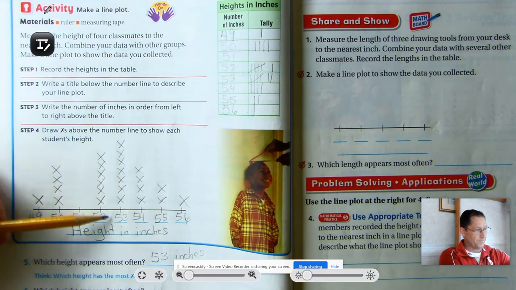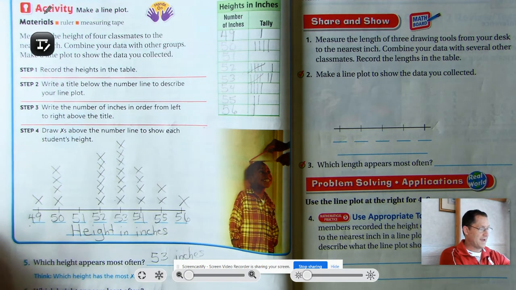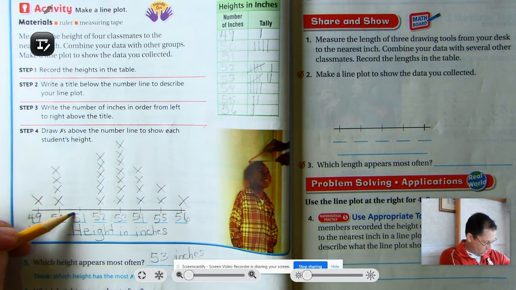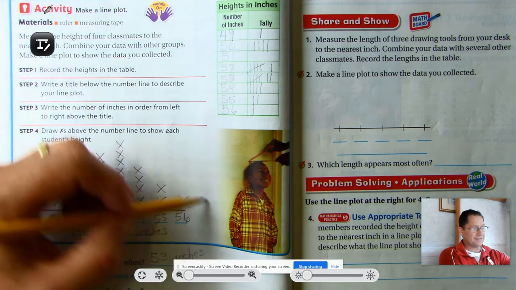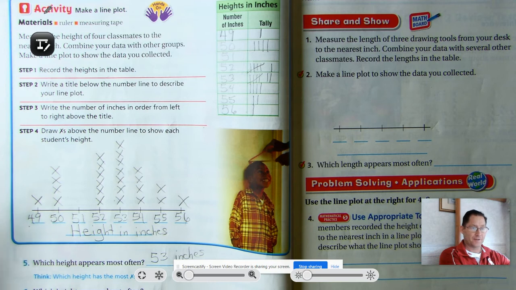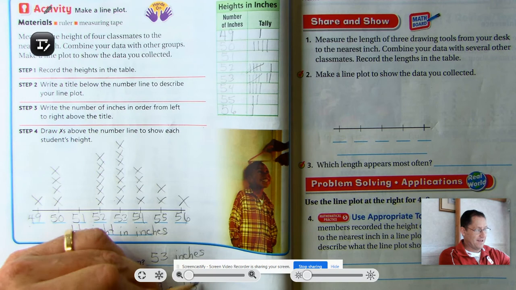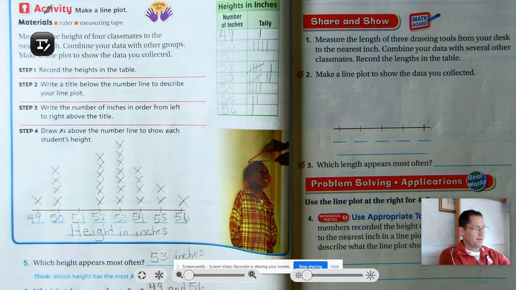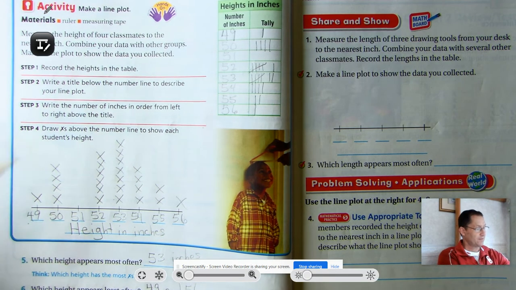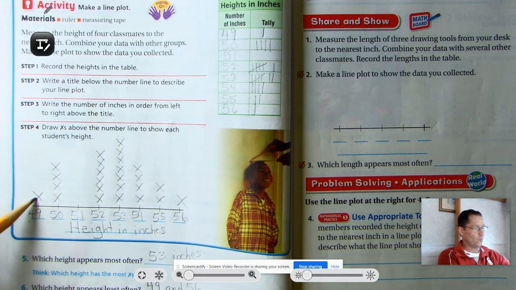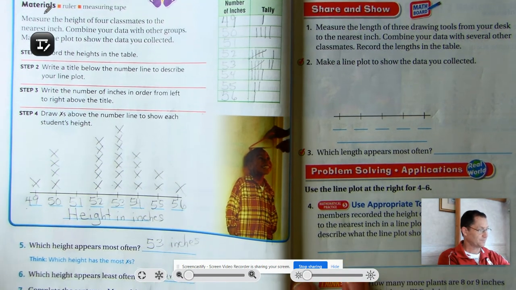And remember, the X's represent the number of students that are that tall. Which height appears least often? 51 would be one that doesn't show up at all, but we're going to base it on the X's. So that would be 49 and 56. 51 doesn't appear at all. That's the reason we're not counting that as the least. The ones that show up the least are 49 and 56, because one student has those heights.